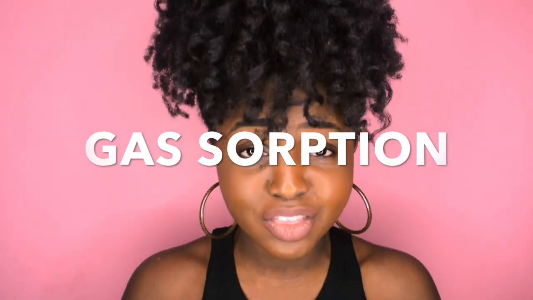Now this method is very expensive and it is not readily available to the average person. It involves passing some gas, usually air, through your hair strand and measuring the volume of the holes in your hair strand and comparing it to the total volume of the actual strand itself. So if the volume of the holes compared to the volume of the strand itself is a bit high, then obviously you have high porosity.